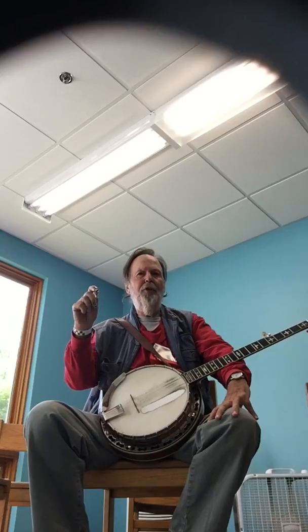So without going through all of the strings, there was one other thing I wanted to mention. This is not written in here, I'm just telling you this, and I want you to try it or experiment with it. You notice that the forward roll worked both on the second string and the third string.